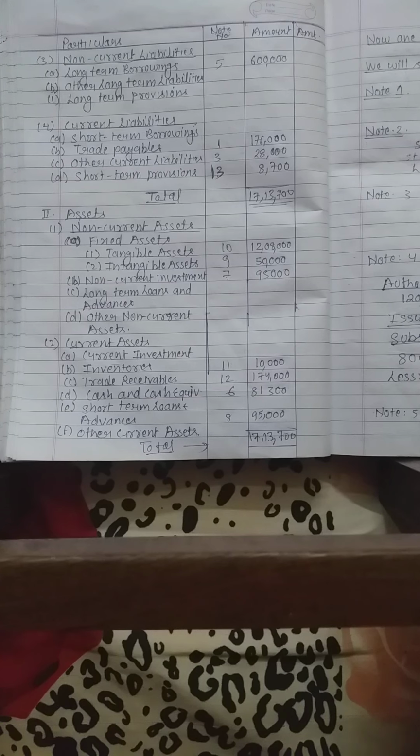Now again you come to your second part, that is assets. Assets are divided into 2 subparts, which we have already discussed. The first one is non-current assets and the second one is current assets.